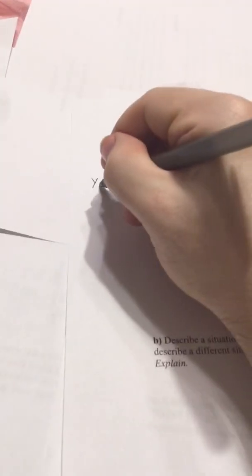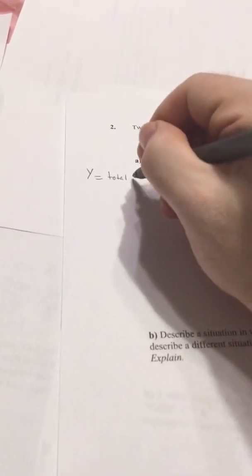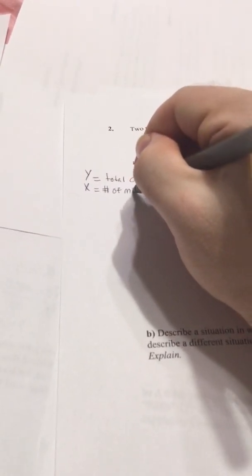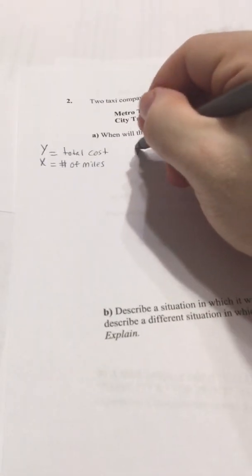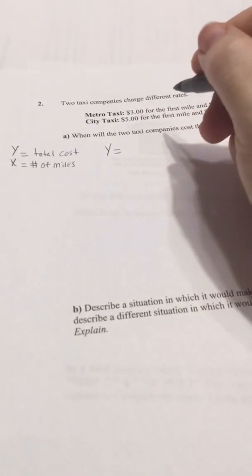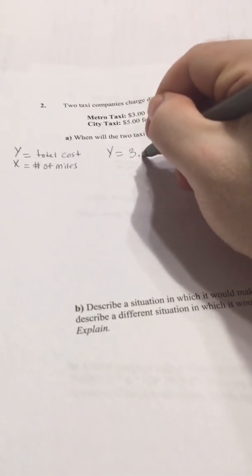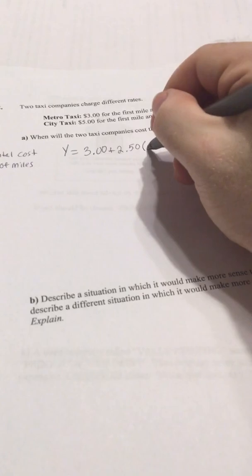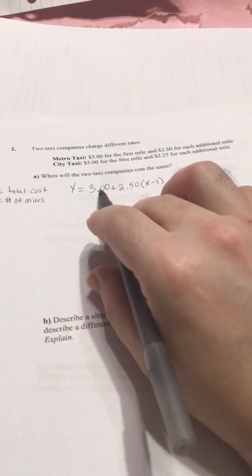So let's write out a formula for this. We have y, which is the total cost, and x is equal to number of miles. So for a Metro Taxi, they're telling us y is equal to $3 plus $2.50 for each mile after the first. So this is going to be times x minus 1. Because if it's only 1 mile, then our cost is just $3. Once we get to our second mile, that's when we add on an additional $2.50.